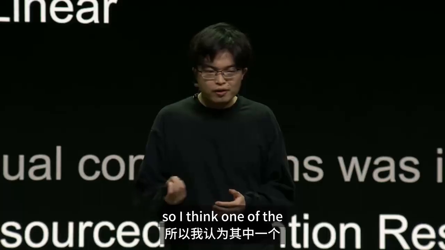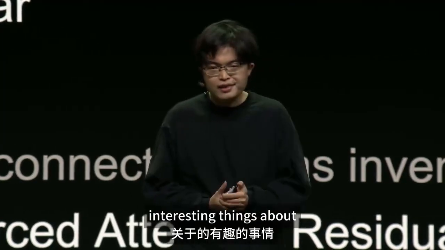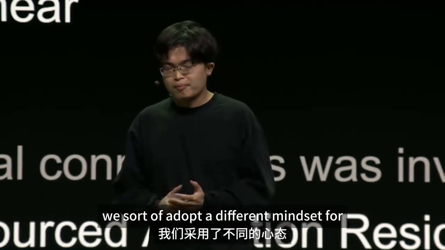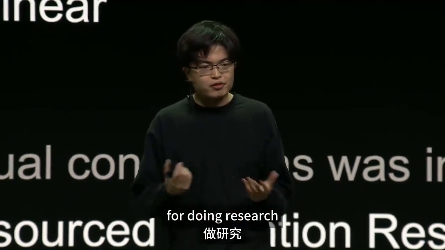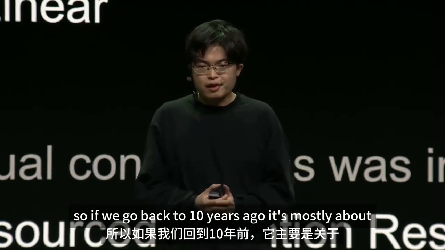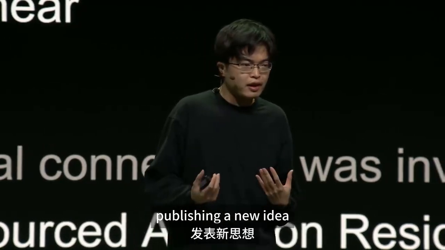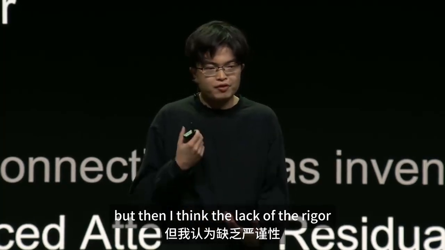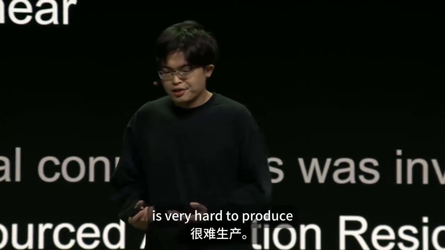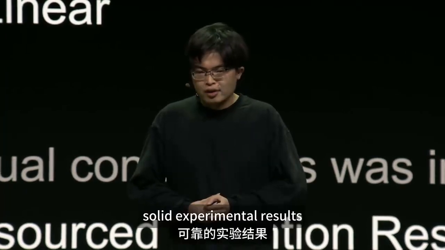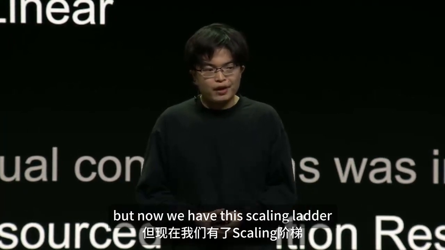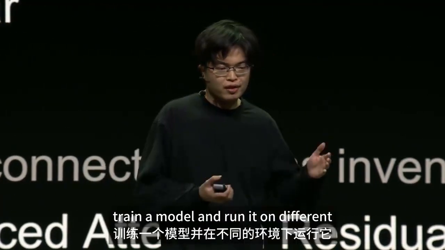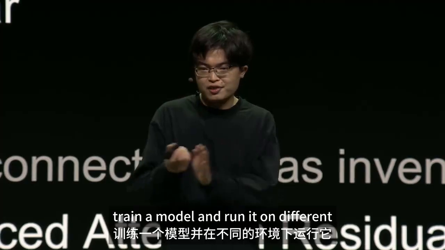I think one of the interesting things about our era is that we adopt a different mindset for doing research. If we go back 10 years, it was mostly about publishing a new idea, but the lack of rigor in the experiments made it hard to produce solid experimental results. But now we have this scaling ladder. We have enough resources to train the model and run it at different scales.